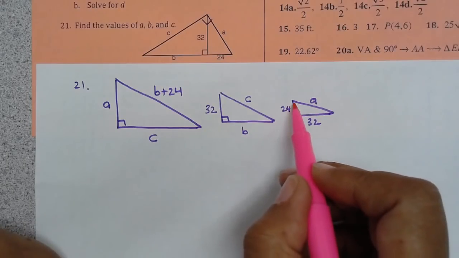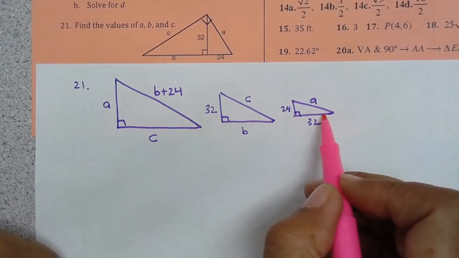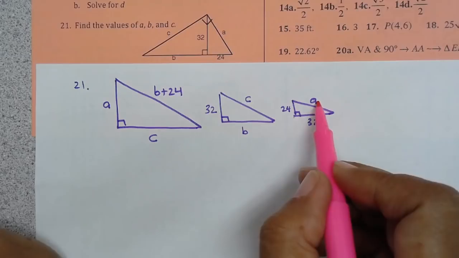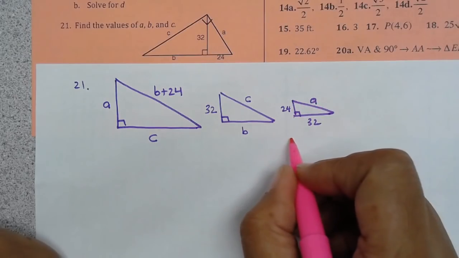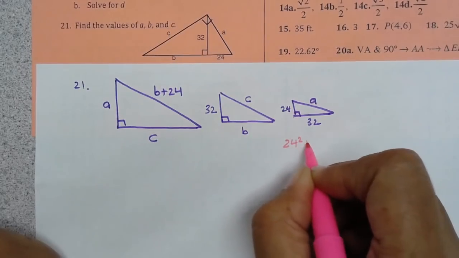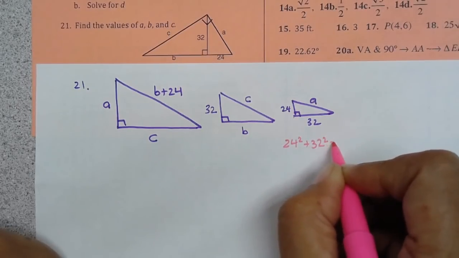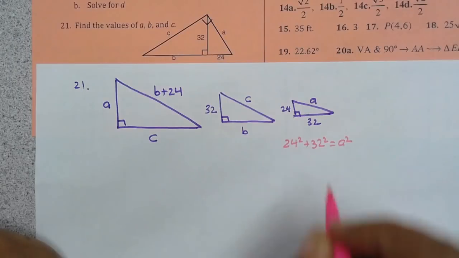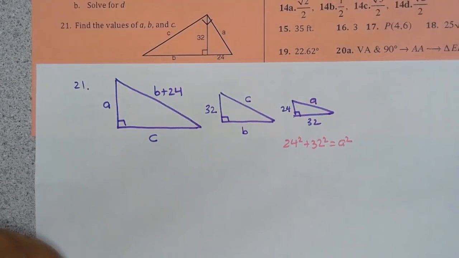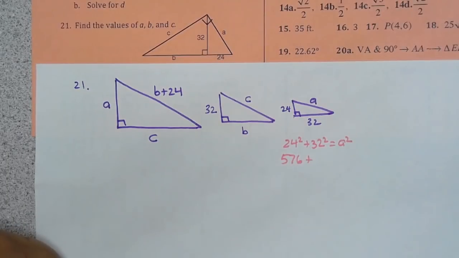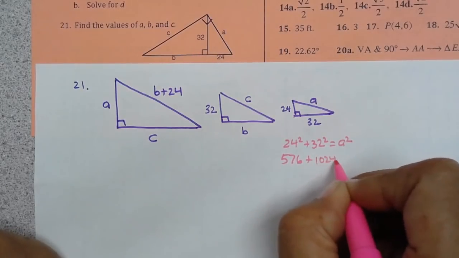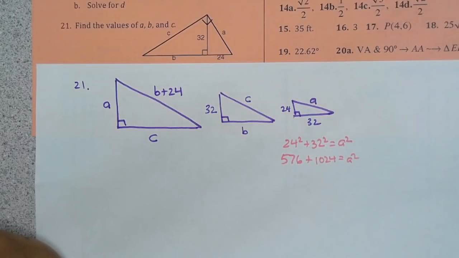Well, I do notice I have 2 sides of the triangle. I can actually find the third side by just using the Pythagorean theorem here. So we have 24 squared plus 32 squared equals A squared. And 24 squared is 576 plus 32 squared, which is 1024. And adding these together gets you 1600.